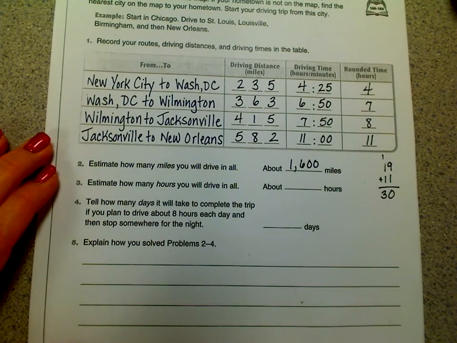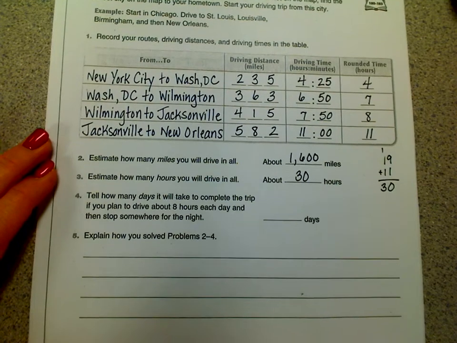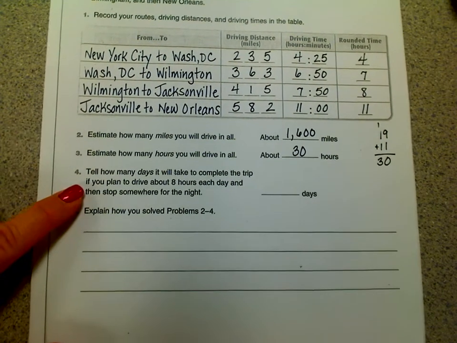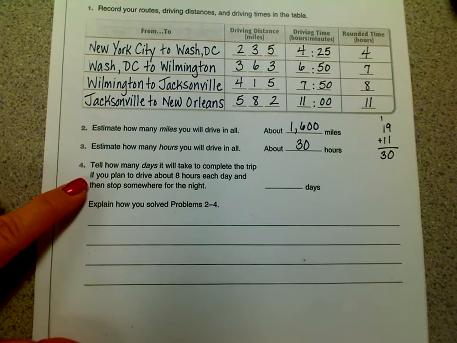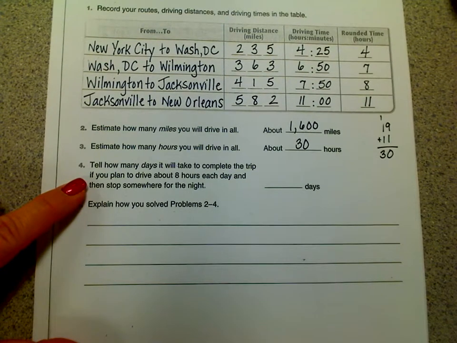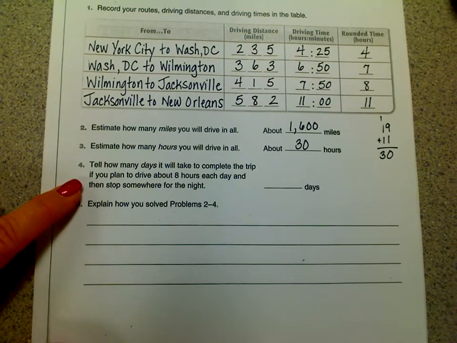And we get 30. So about 30 hours total we'll be traveling. Tell how many days it will take to complete the trip if you plan to drive about 8 hours each day and then stop somewhere for the night. So this might be a little bit confusing. It's easier than you think.